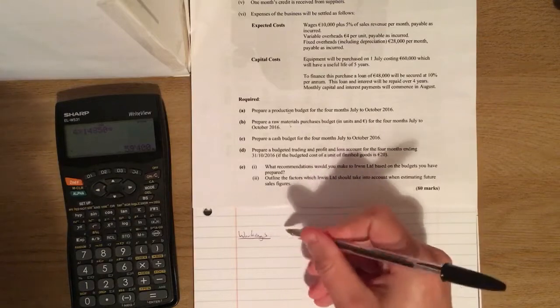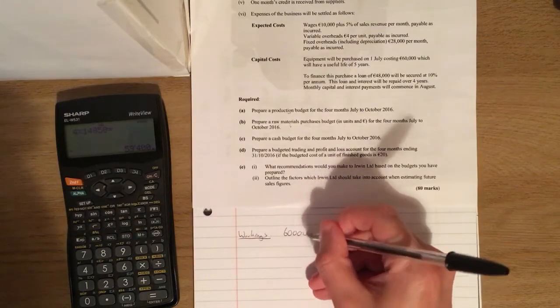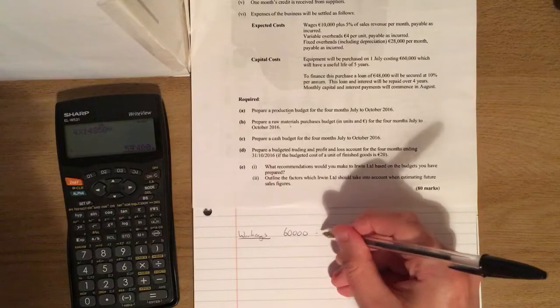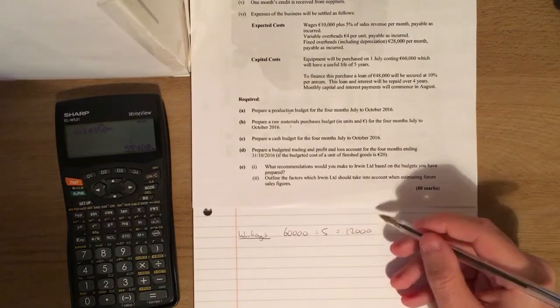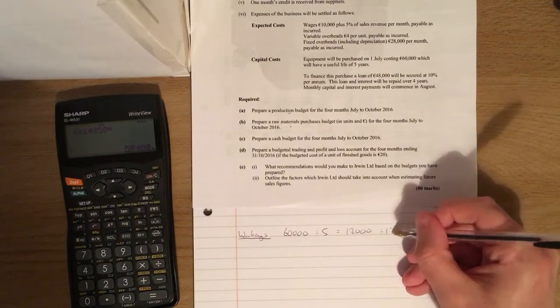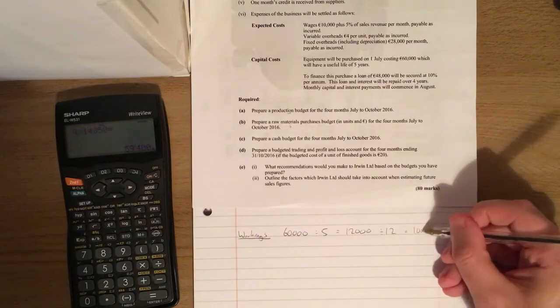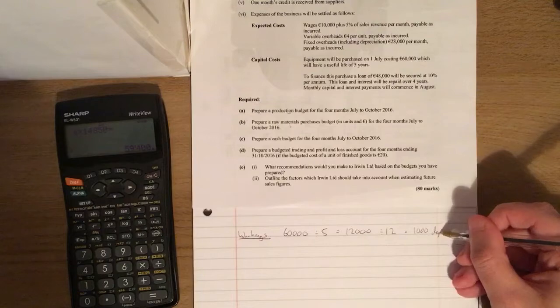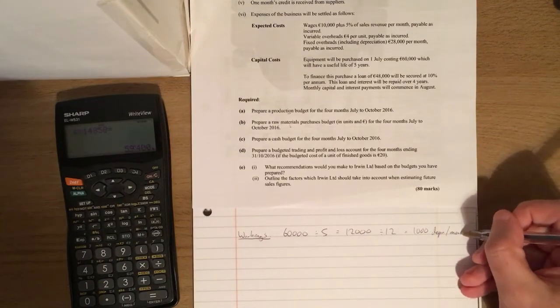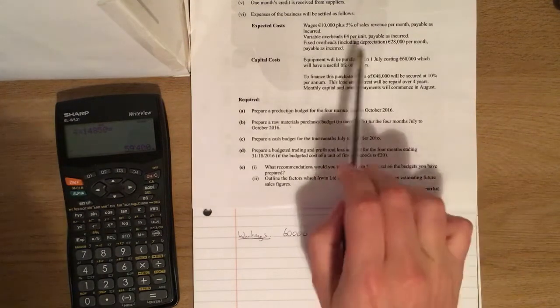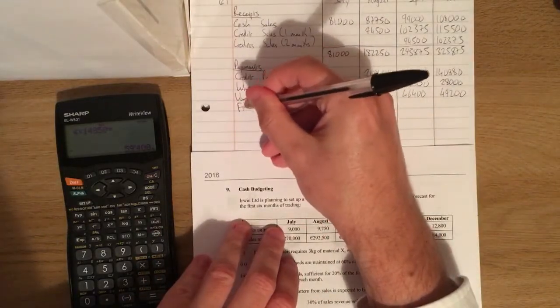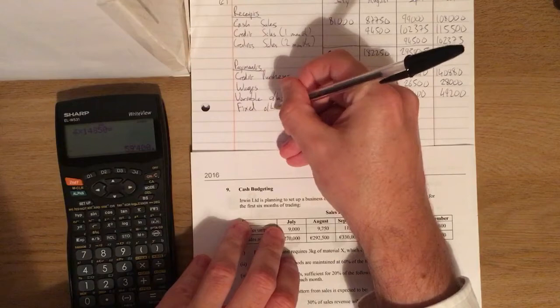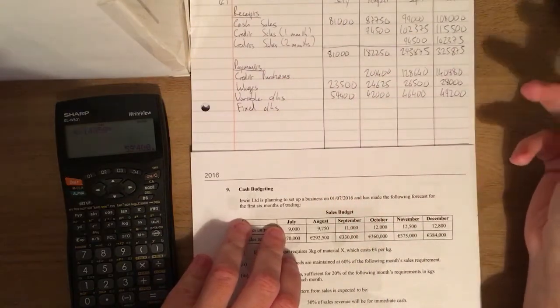So equipment costs 60,000. Useful life of 5 years. That gives you 12,000 euro a year depreciation, divided by 12 months is 1,000 euro depreciation per month. So we're going to take that 1,000 out of the 28,000. So fixed overheads, 28 minus 1 is 27,000 per month.